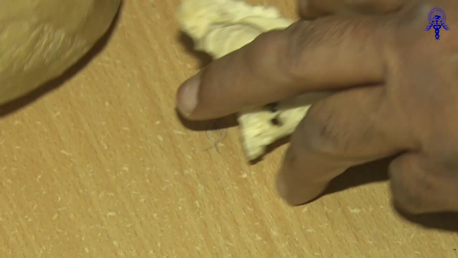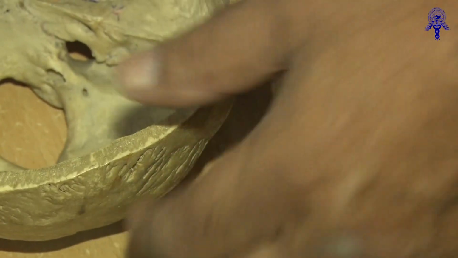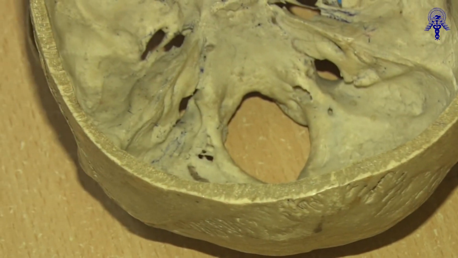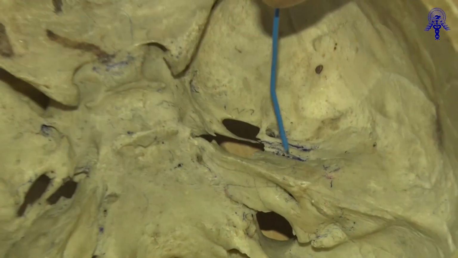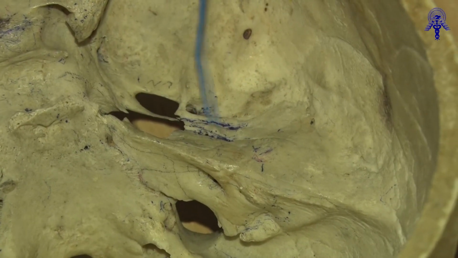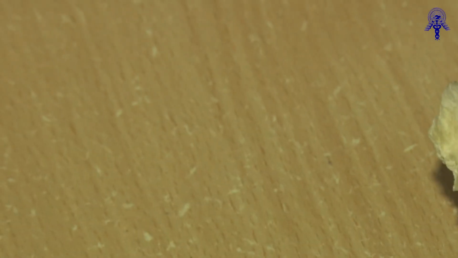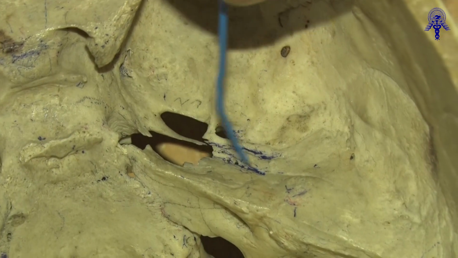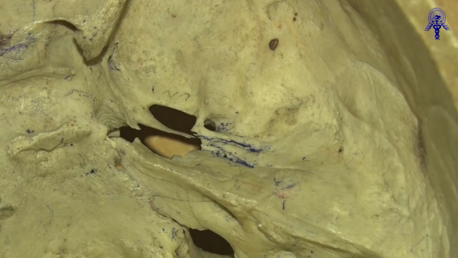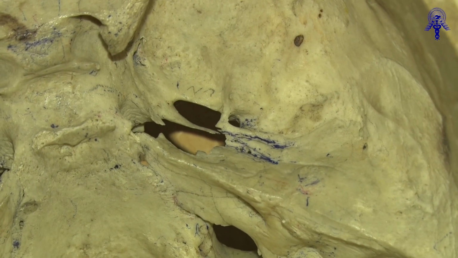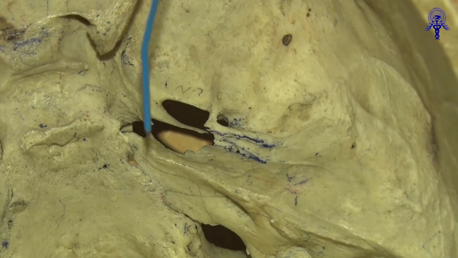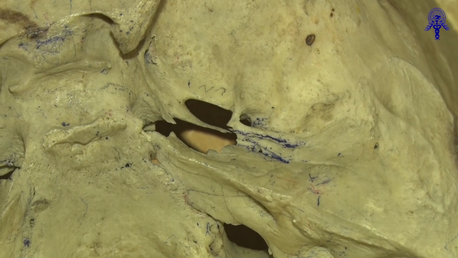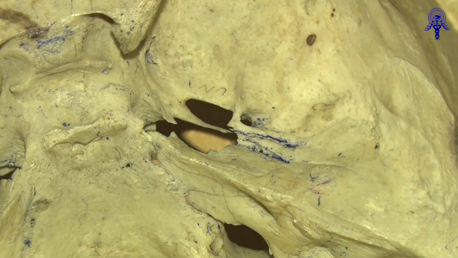Another two hiatuses you will be able to see here, on the superior aspect. This is the hiatus for a branch from the facial nerve, the greater superficial petrosal nerve, going towards the foramen lacerum, then it communicates with the deep petrosal nerve, forming the nerve of the pterygoid canal or the Vidian nerve that passes through the Vidian canal.